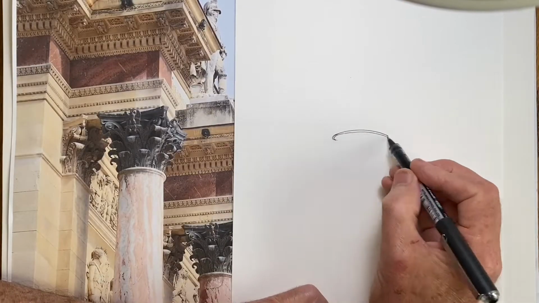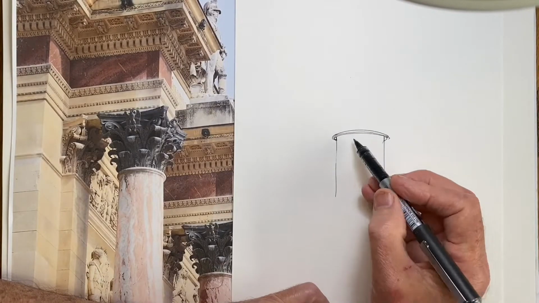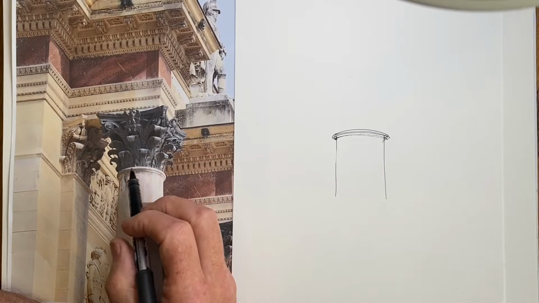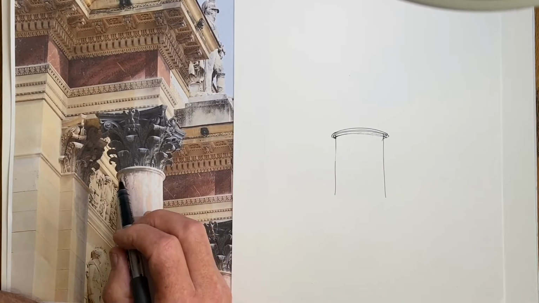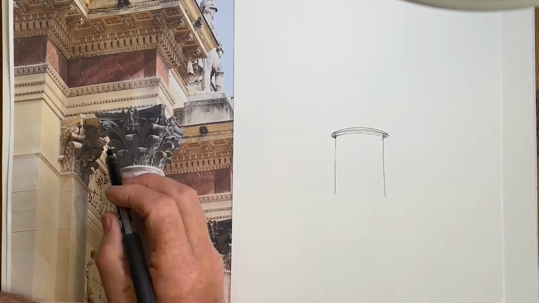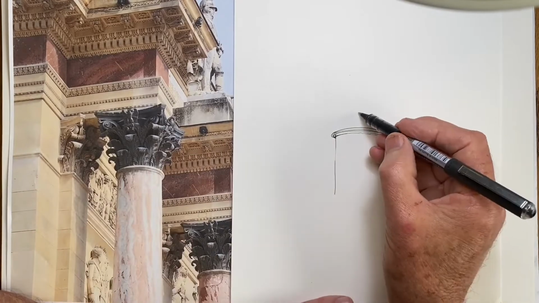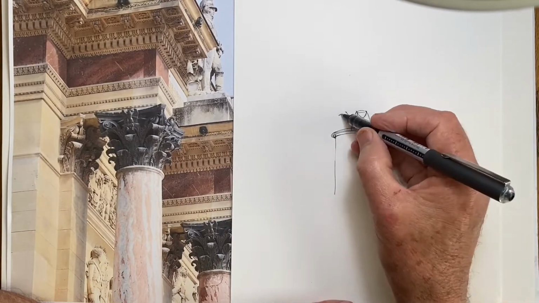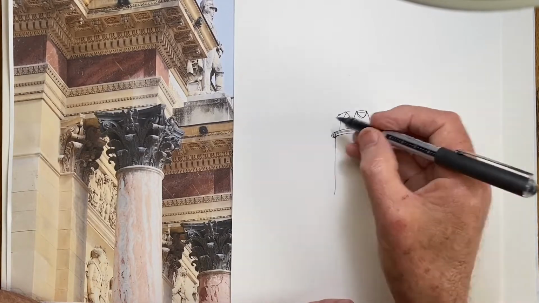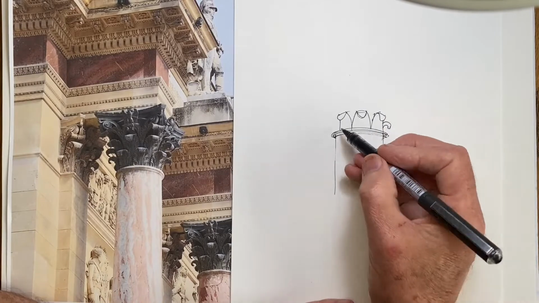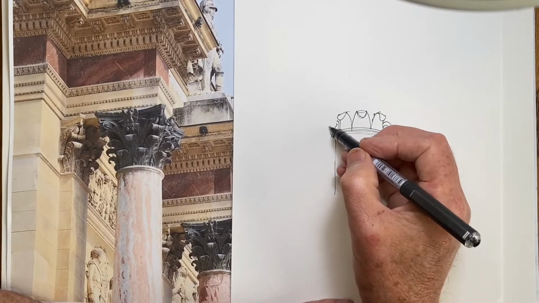Because the capital is a complicated structure, a moment just to consider its basic simplified parts is a really fruitful thing to do. So we have the capital column, the shaft of the column, and then on top sits this array of leaves that are arranged in rings around the column shaft. Now these are acanthus leaves, a very popular leaf in ancient Greek and Roman architecture.